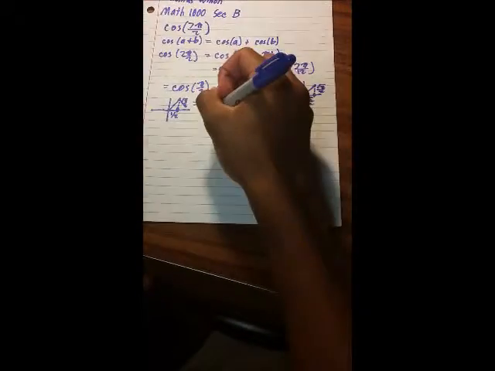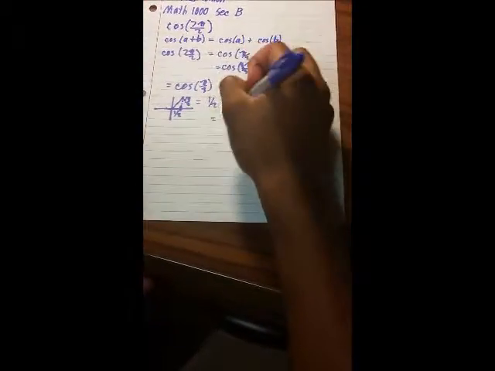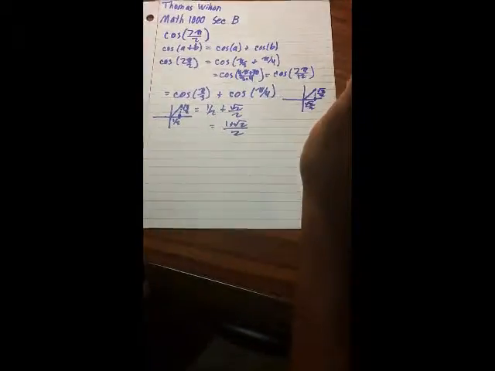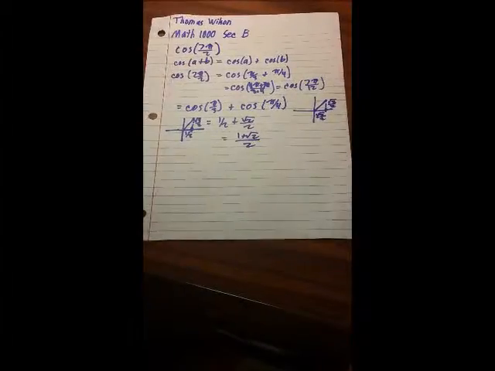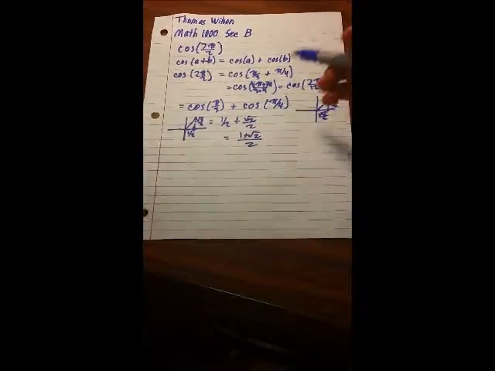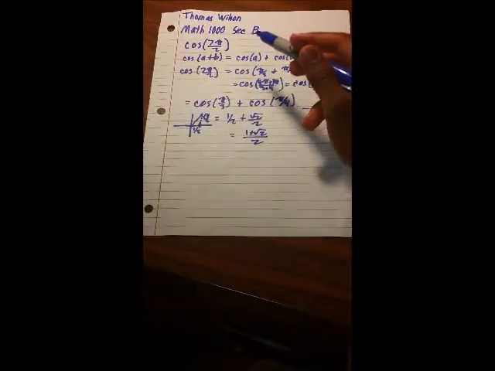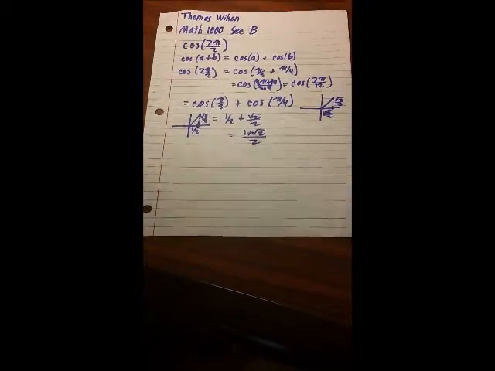And another way to write this, since we have the common denominator of 2, is 1 plus radical 2 over 2. And that's just another way to solve cosine of 7 pi over 12 by splitting it up into two different cosines of simpler fractions.